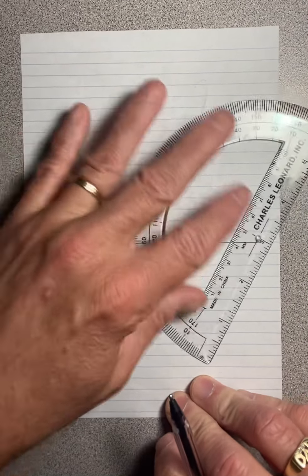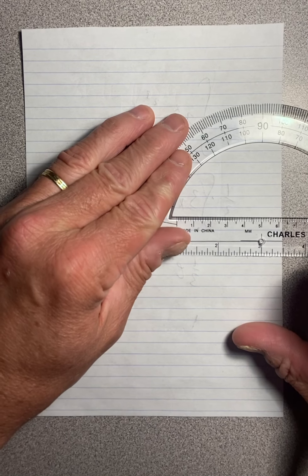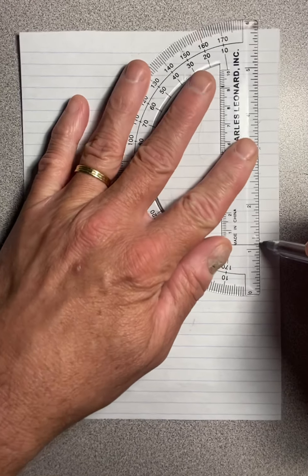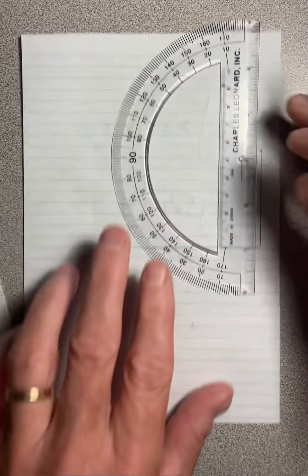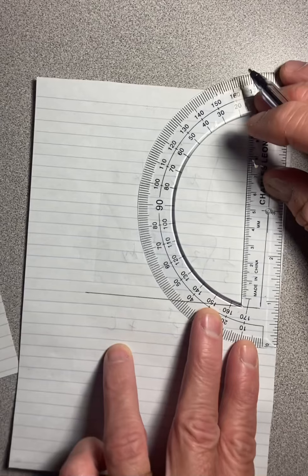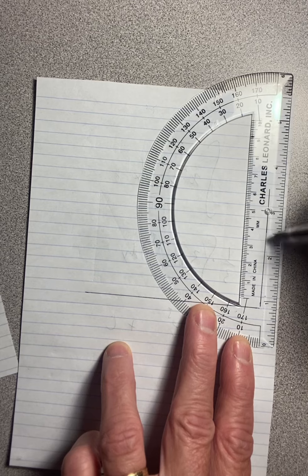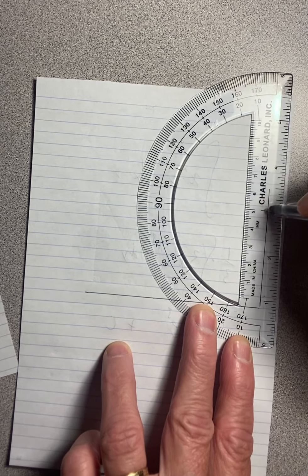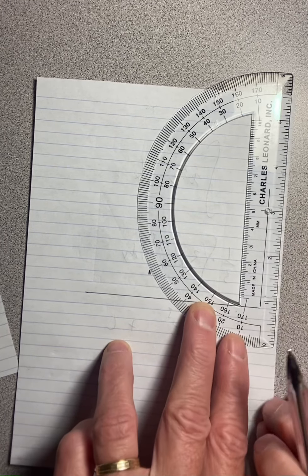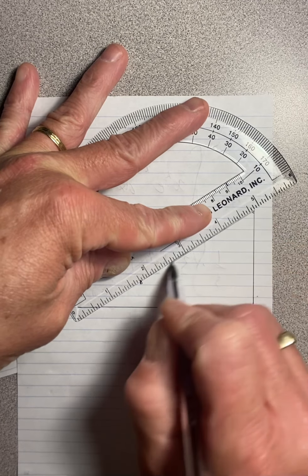So I'm going to create a right triangle. That means I need to aim for a 90-degree angle. So I create a right triangle here. Then I'm going to line this hole up with the end of that segment, and I'm going to line these lines on the protractor up with the line here, and then I'm going to aim for this 60 here. So there's the 60, so this is going to be a 60-degree angle. And if that's 60, the other one's going to have to be 30.